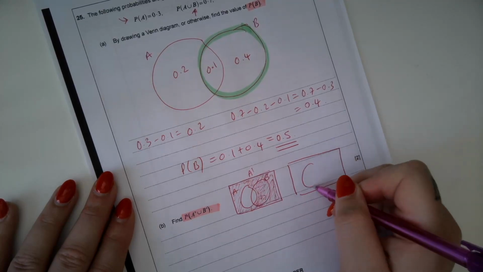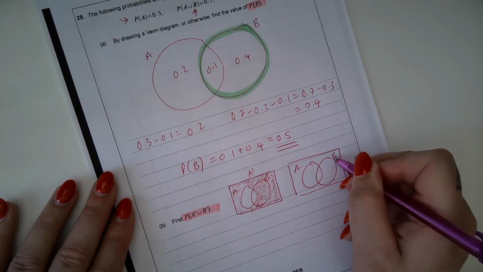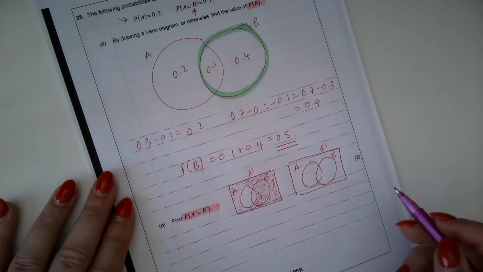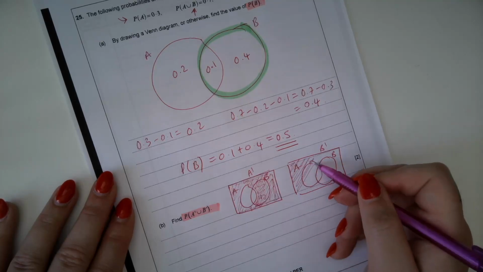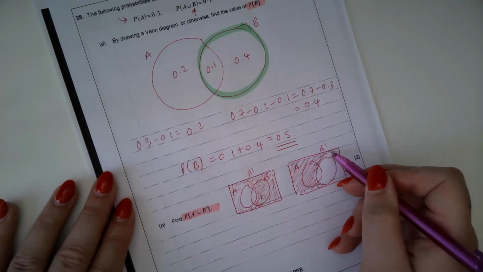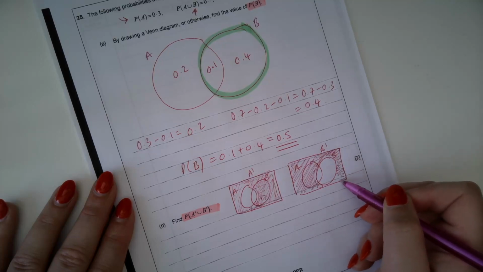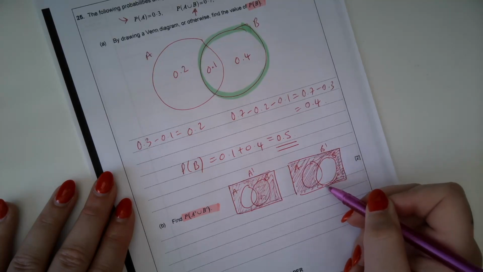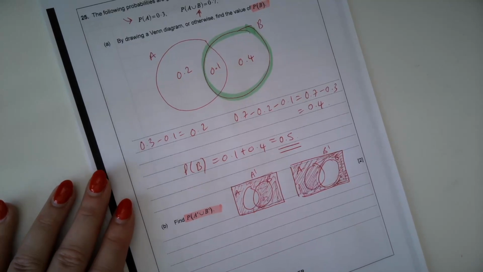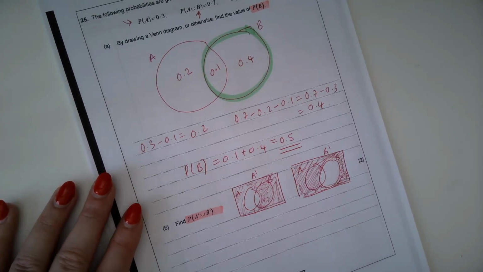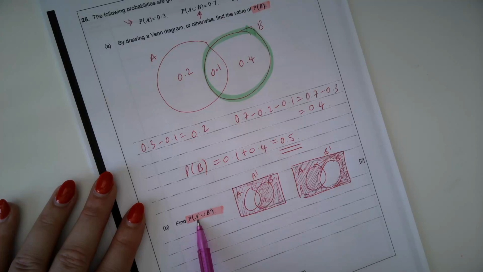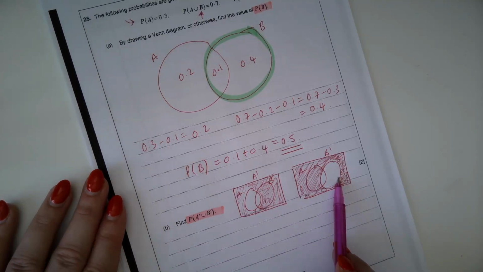B complement is everything not in B, so it would be all of this information there. This wants the probability that it's not in A or it's not in B. So we want to see what the overlap would be.